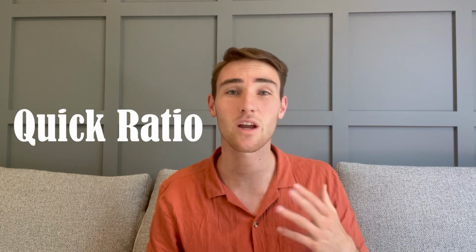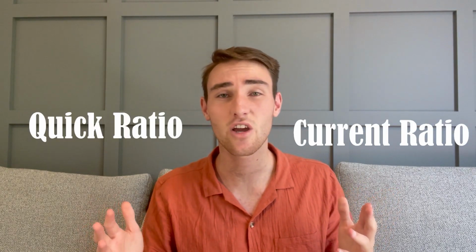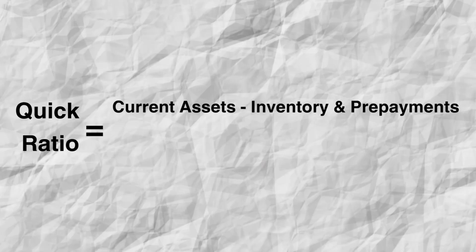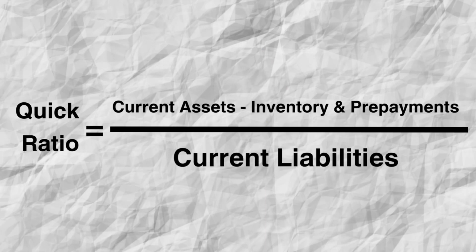Now the second liquidity ratio, which I think is the more important ratio to be looking at a company's financial position, is the quick ratio. Now what is the difference between the current ratio and the quick ratio? Well, not very much actually, except for one very important difference. When you're calculating the quick ratio, it's the current assets less inventory and prepayments divided by total current liabilities.